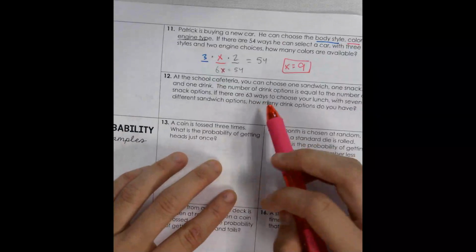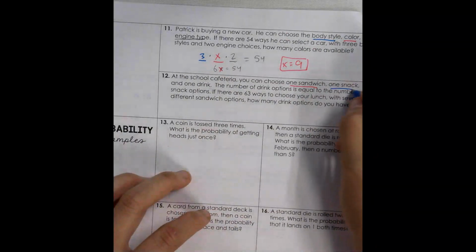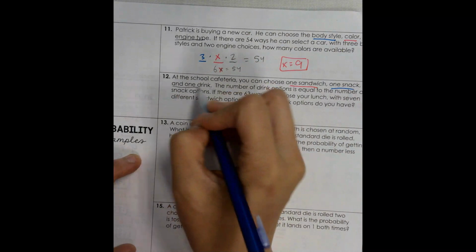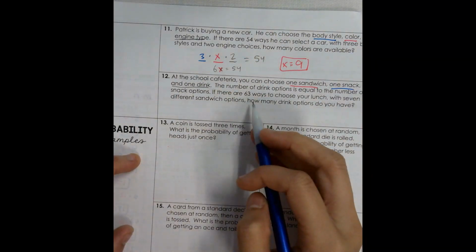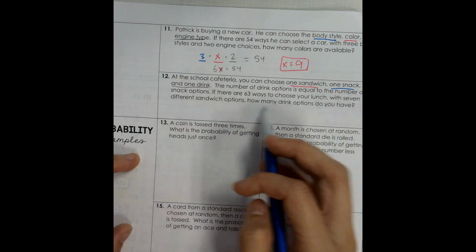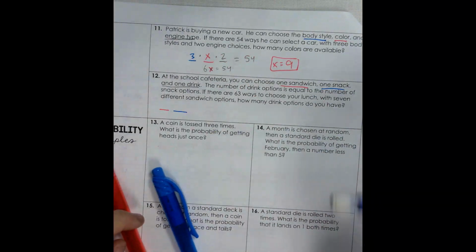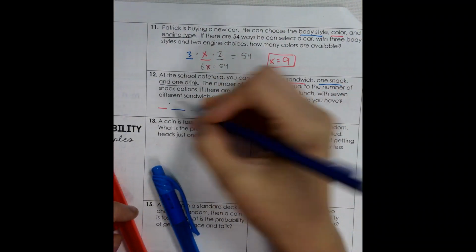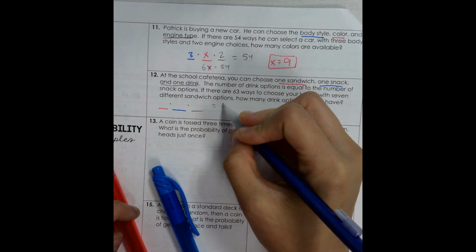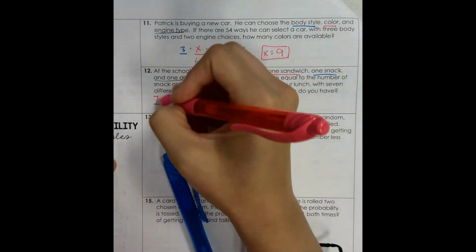Okay, at the school cafeteria you can choose 1 sandwich, 1 snack, and 1 drink. The number of drink options is equal to the number of snack options. If there are 63 ways to choose your lunch with 7 different sandwich options, how many drink options do you have? So you have sandwich, snack, drink equals 63. 7 different sandwich options.